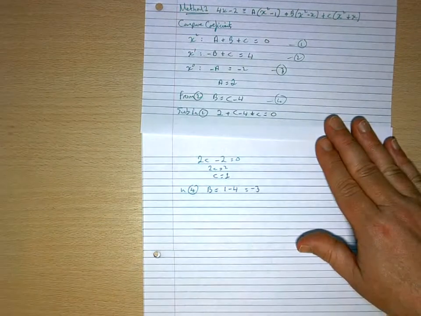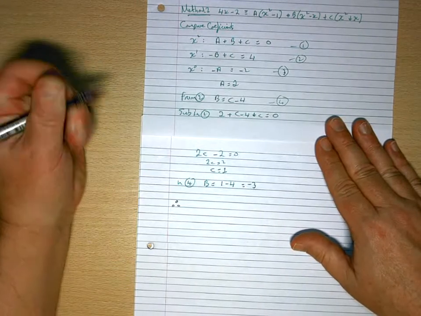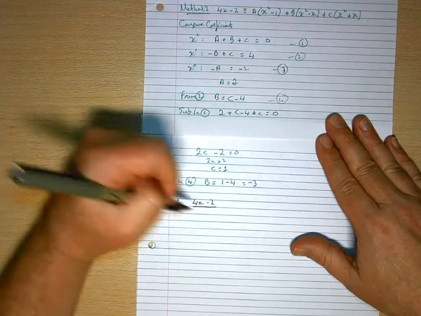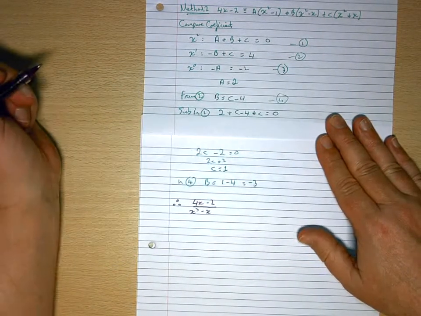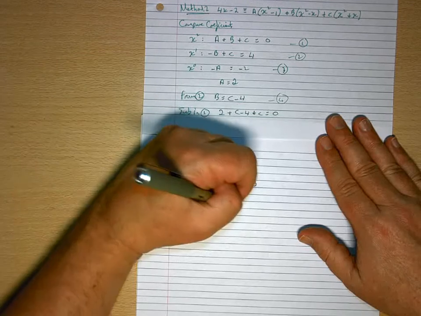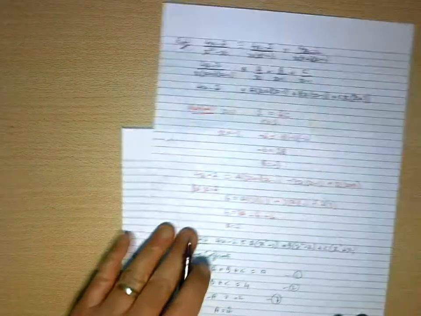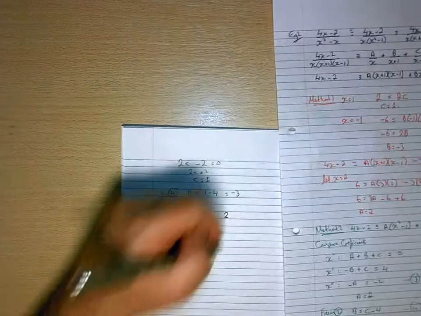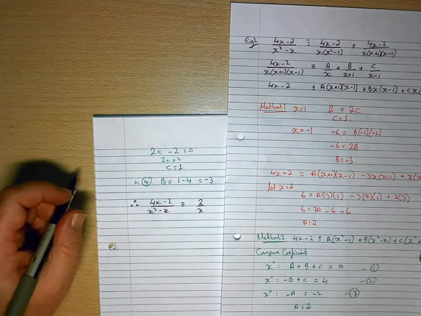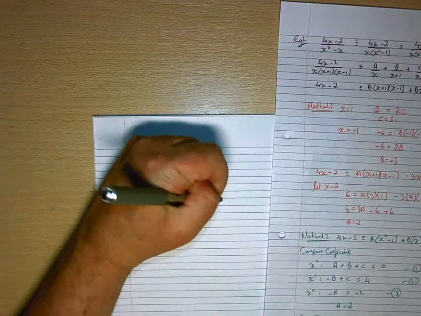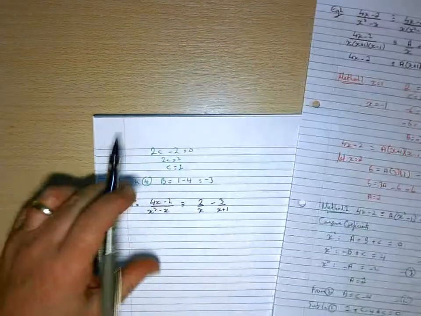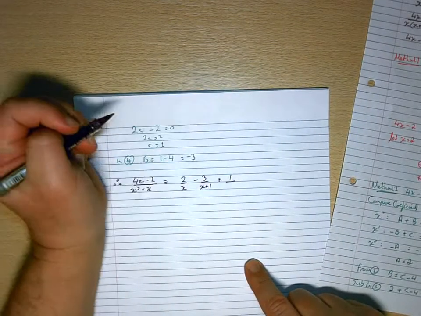So to finish it off, we can therefore write our equivalence. So (4x minus 2) over (x cubed minus x), which is the form we were given, is equivalent to a over x, so 2 over x, plus b over (x plus 1), b is minus 3, plus c over (x minus 1), and c is 1.